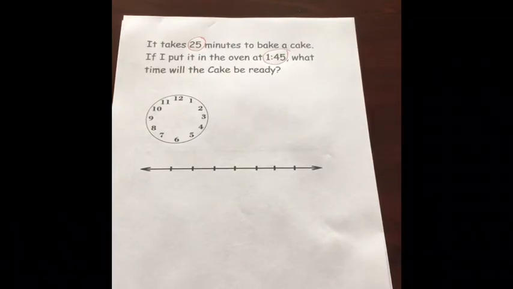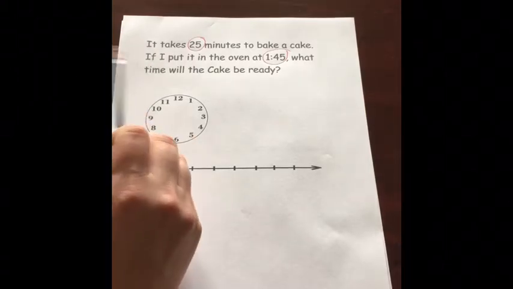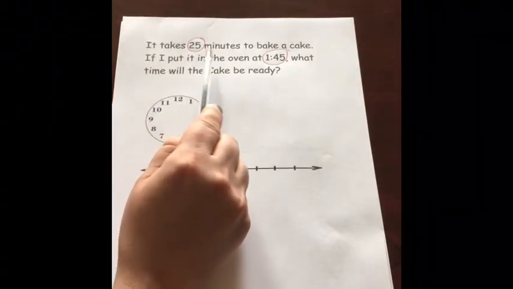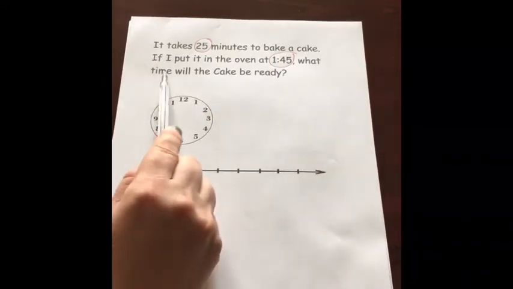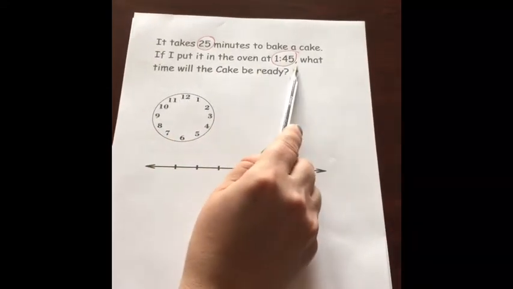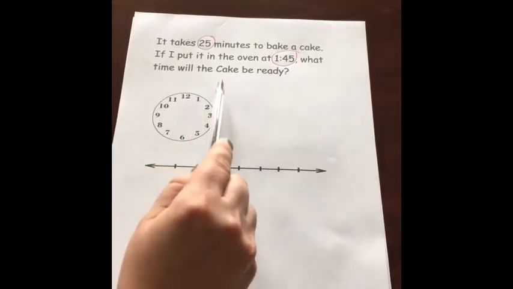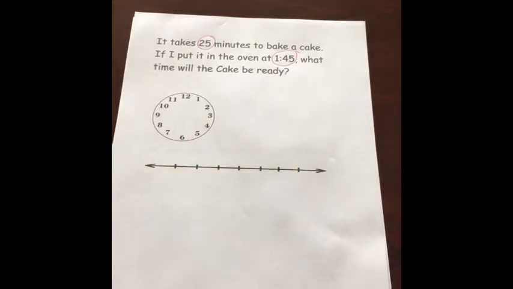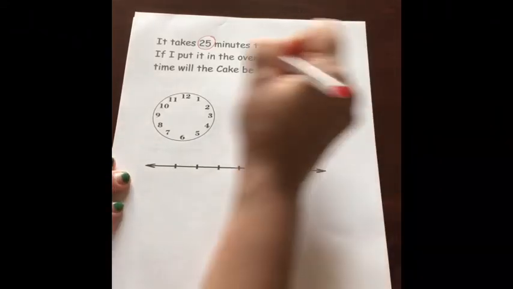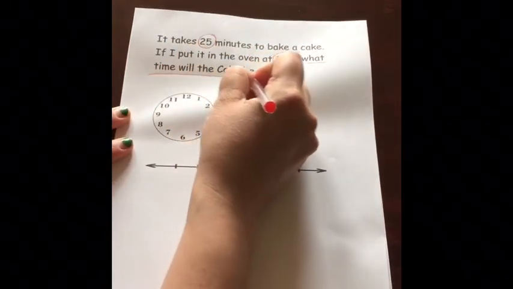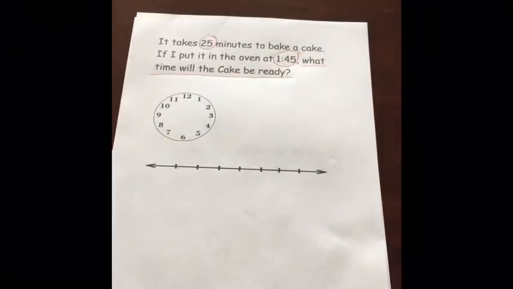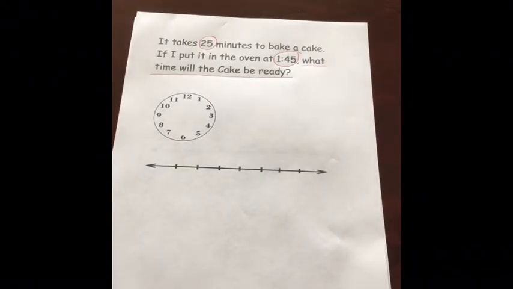Then it says, underline the question you need to answer. So I'm going to figure out what the question is. What are they asking me to do? I'm going to read the problem one more time. It takes 25 minutes to bake a cake. If I put it in the oven at 1:45, what time will the cake be ready? So my question is, what time will the cake be ready? That's what I'm going to underline. This is what I need to figure out. What time is my cake going to be ready?